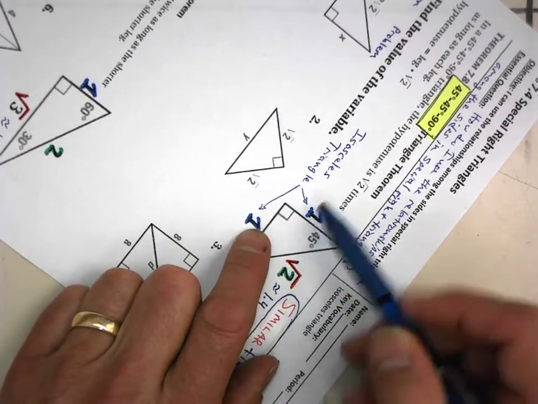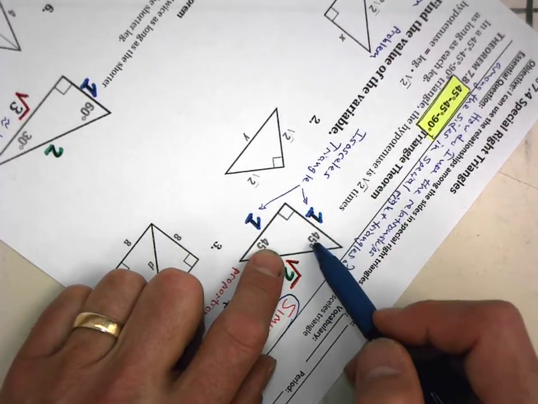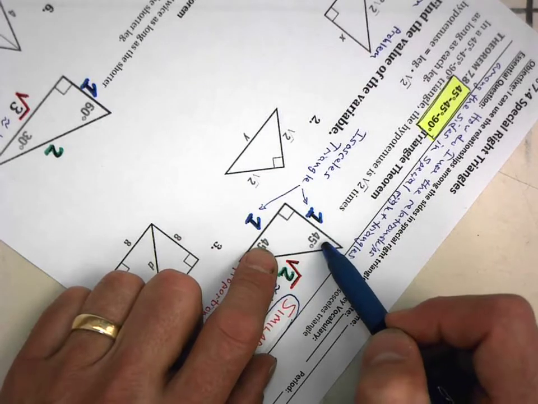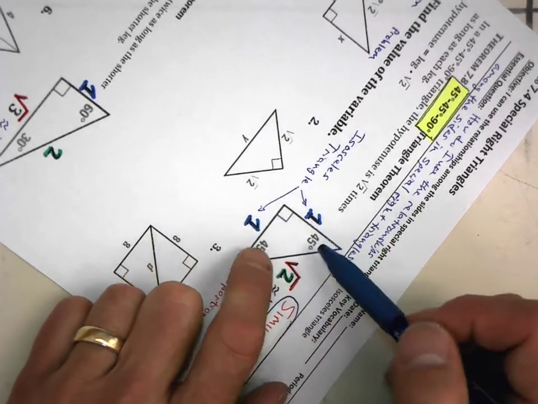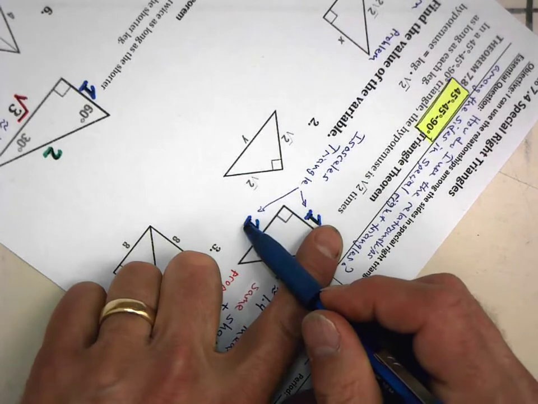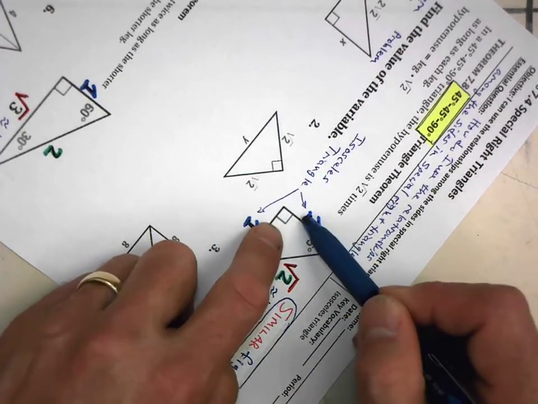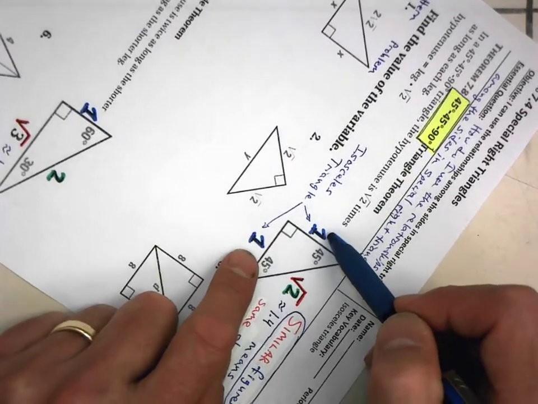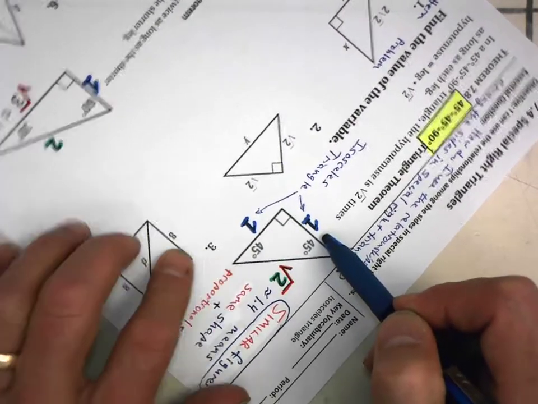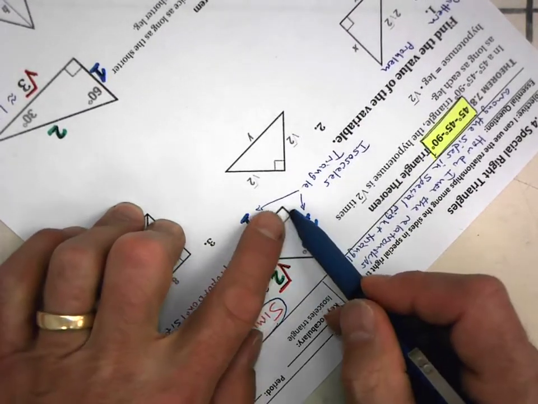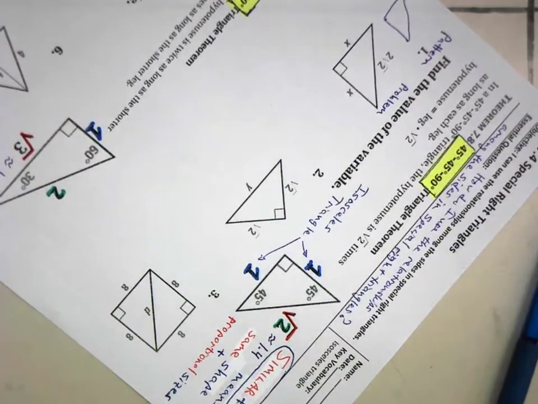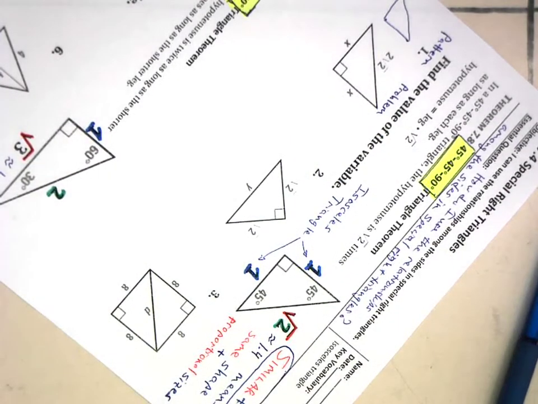And when you have two angles in a triangle that are congruent, it means that the opposite sides of those congruent angles are also congruent. These opposite sides are congruent, like we see here, 1, 1. And so what kind of a triangle is this that has two sides that are congruent with each other? It is an isosceles triangle.